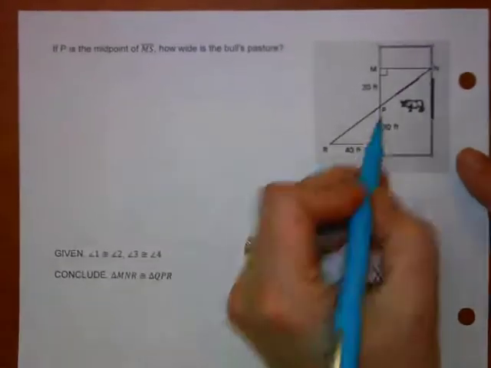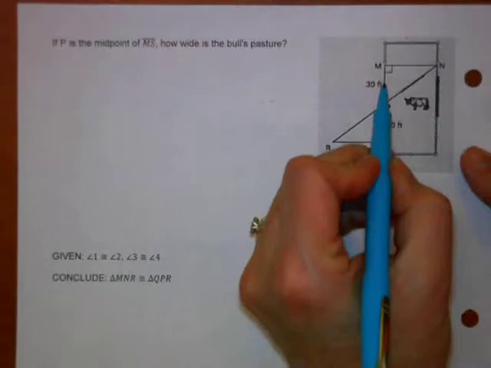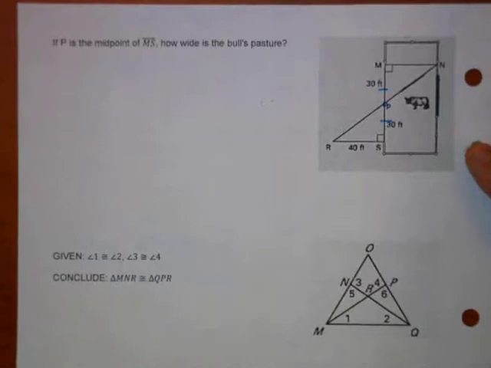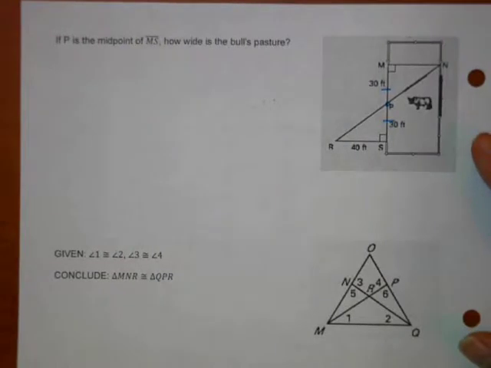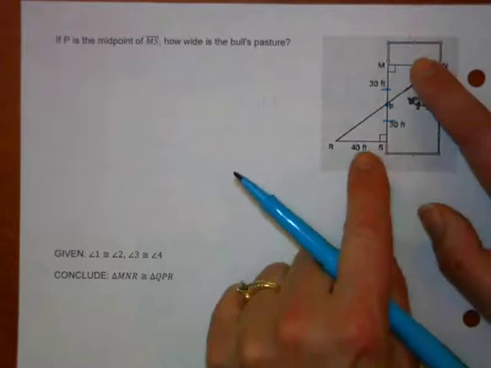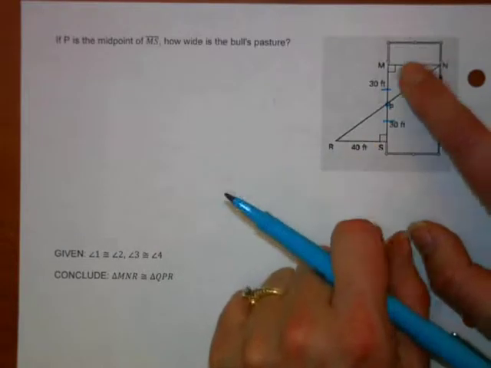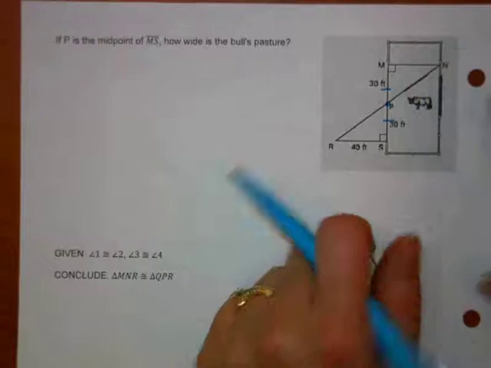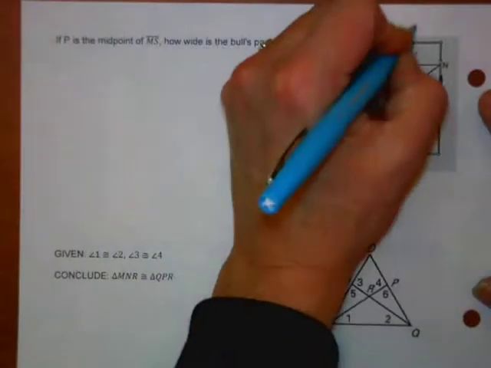If P is the midpoint of MS, that means that's congruent to that, which they pretty much show us. How wide is the bull's pasture? Okay, so looking at this, I need to prove that these triangles are congruent, so I can say that pasture is 40 feet, right?